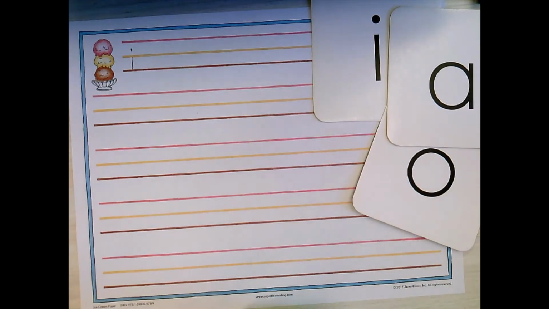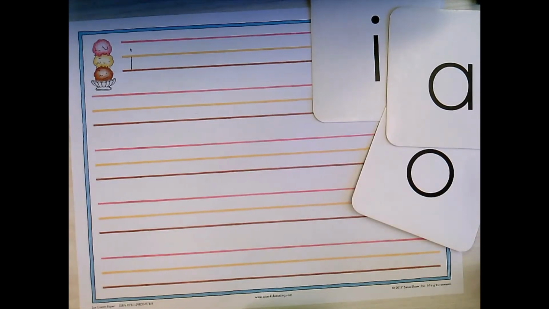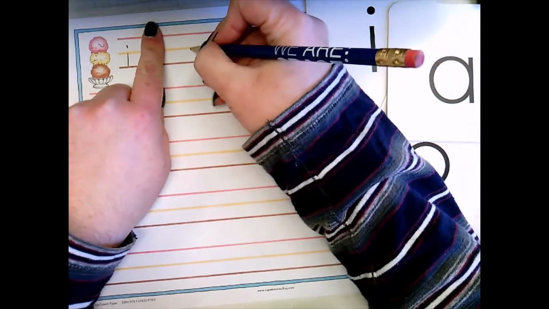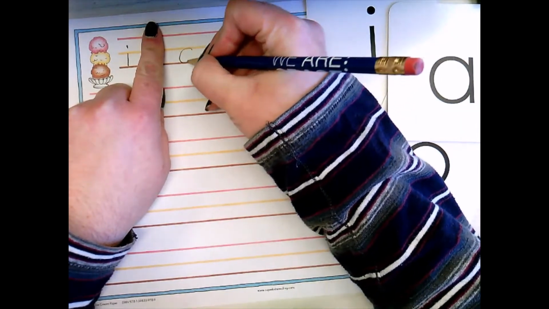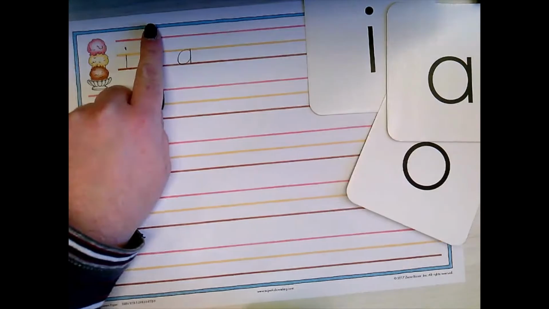Let's chop the word tap. Now let's chop it again and listen for one of these vowels. I, A, or O. A. There it is. Let's make a lowercase letter a on the handwriting lines.